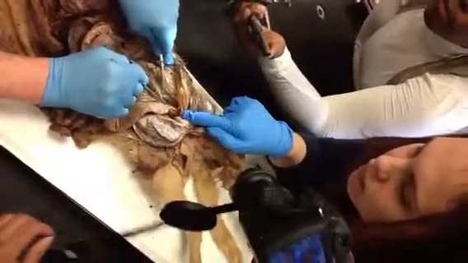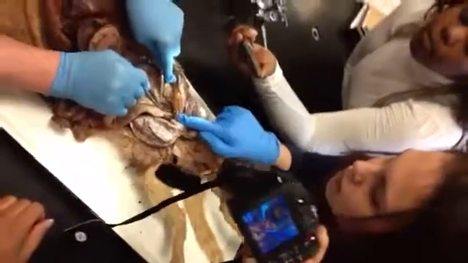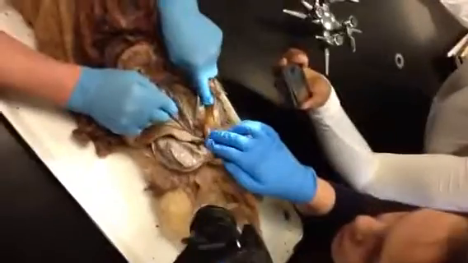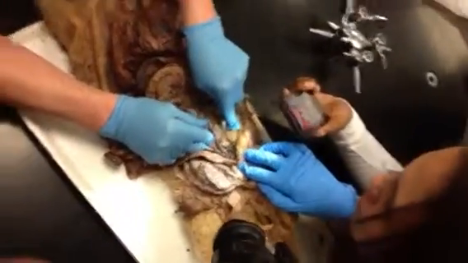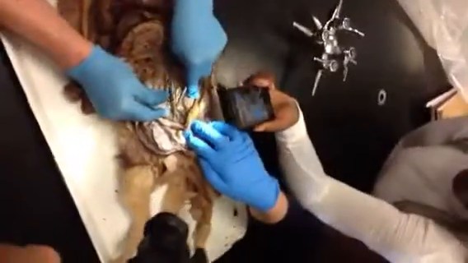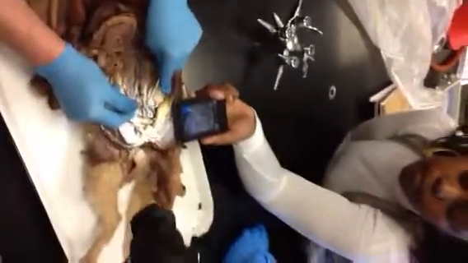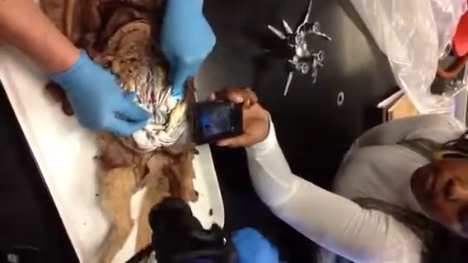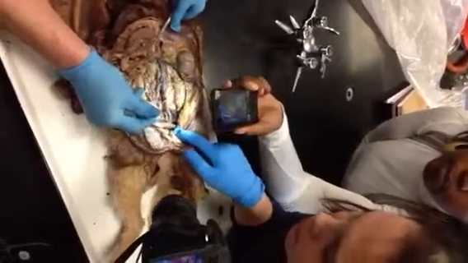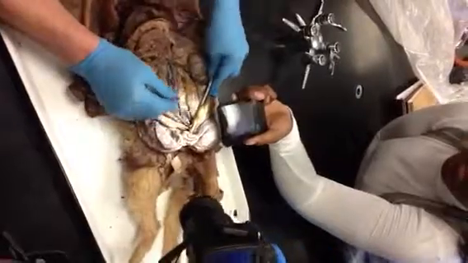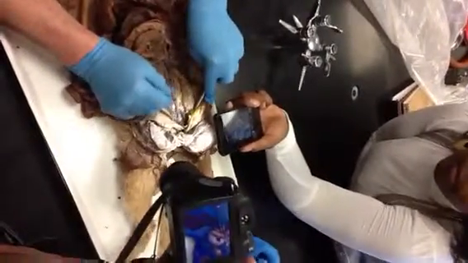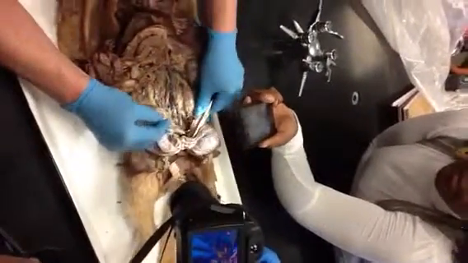So the first thing I find is going to be the median sacral, and I can see it way down here. Right there. I've got it on my probe. That's median sacral or caudal. Then anything after that, and I'm looking in, I can see it.